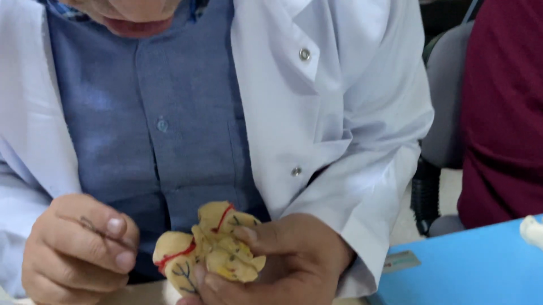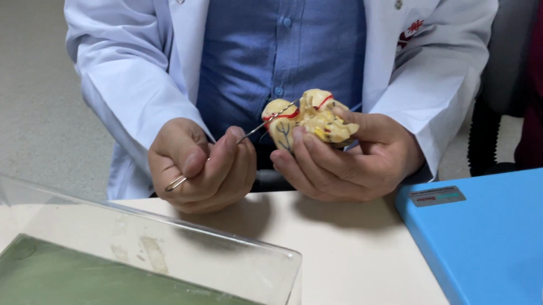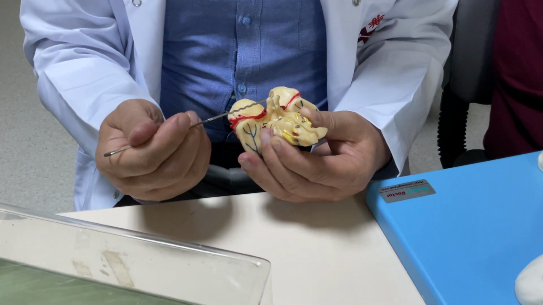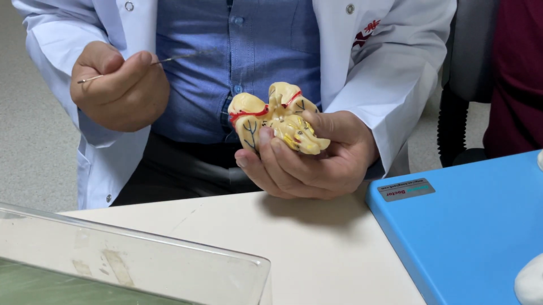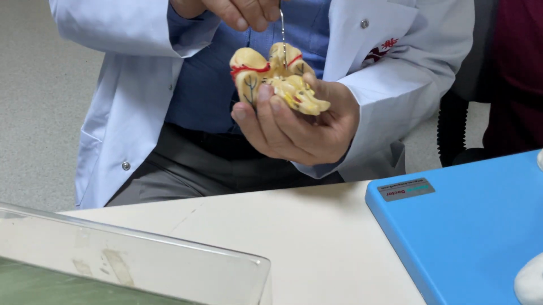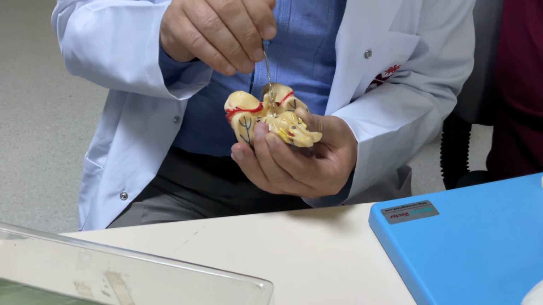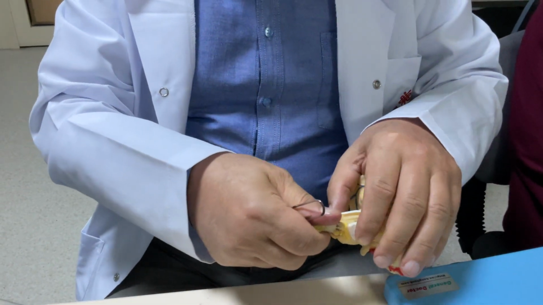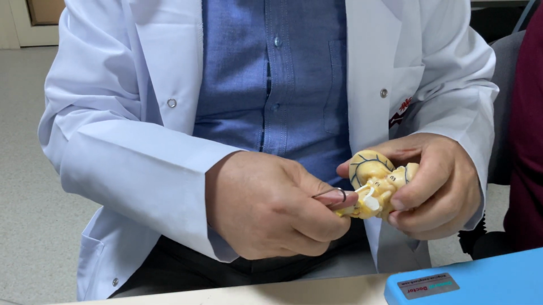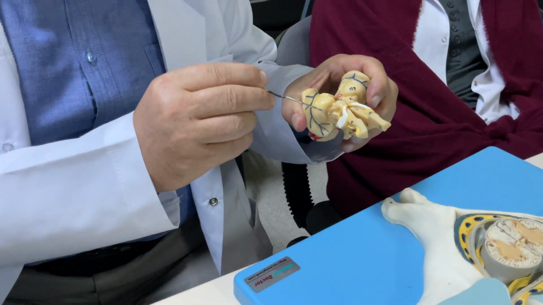I will show you olfactory nerve later on, but you can see the optic nerve. This is the optic nerve. Right here, this is the oculomotor nerve. On the posterior surface, you have the trochlear nerve.